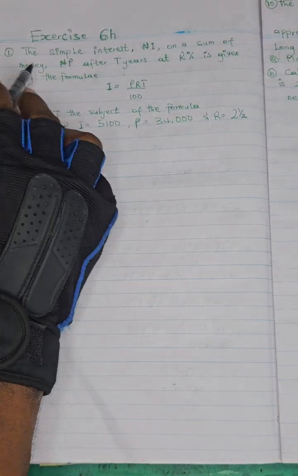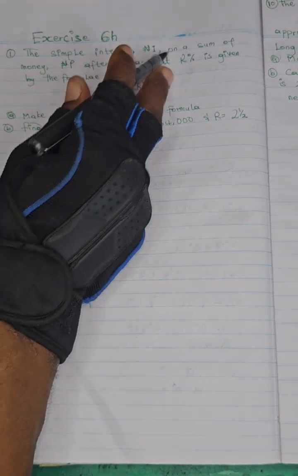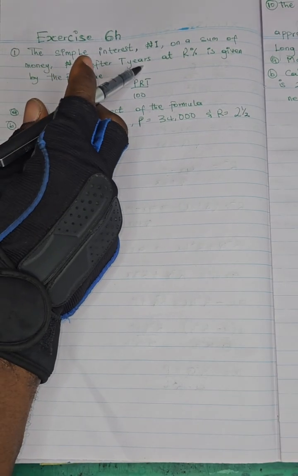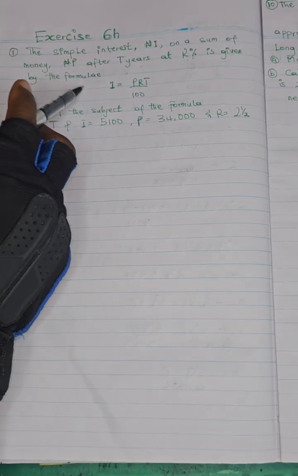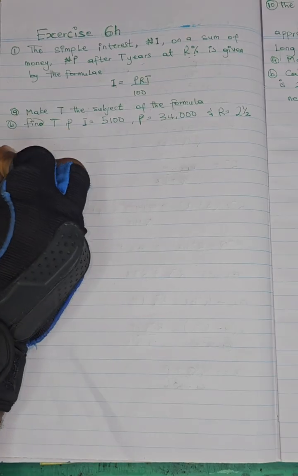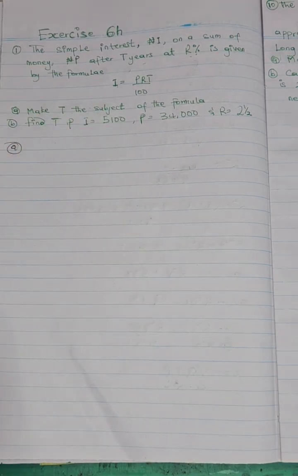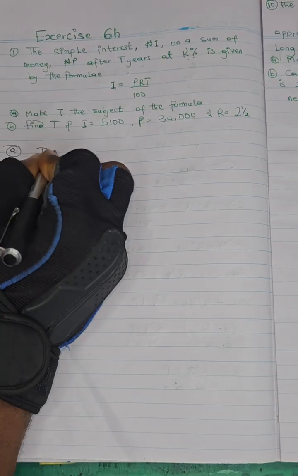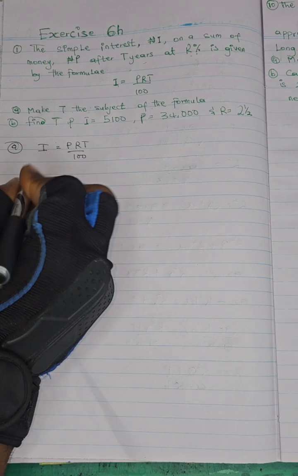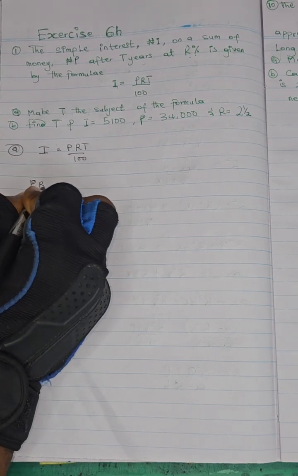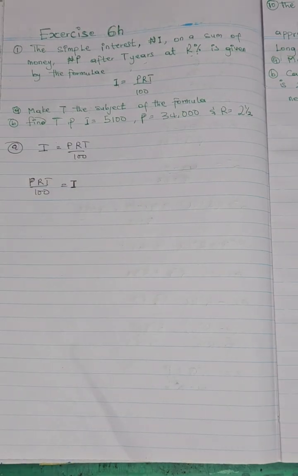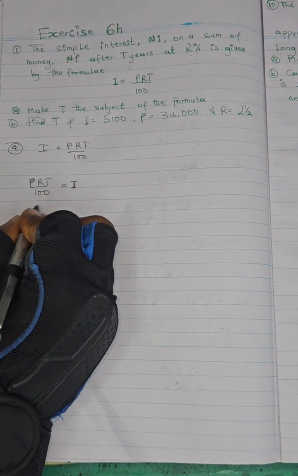So exercise 6h number 1, we have the simple interest I in naira of a sum of money P in naira after T years at rate R percent is given by the formula I equal to PRT over 100. First, in number A, make T the subject of the formula. So that one is simple. I is equal to PRT divided by 100. We are told to make T the subject of the formula. I can decide to write it as PRT over 100 is equal to I.